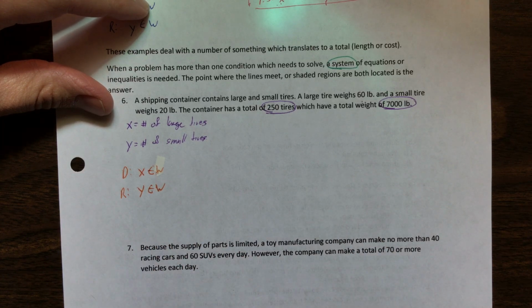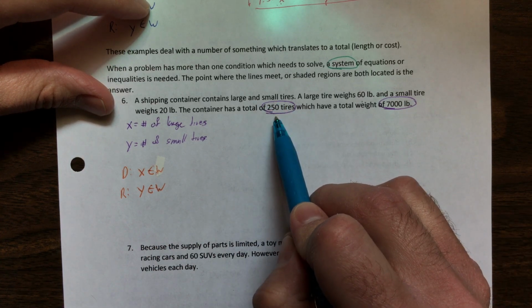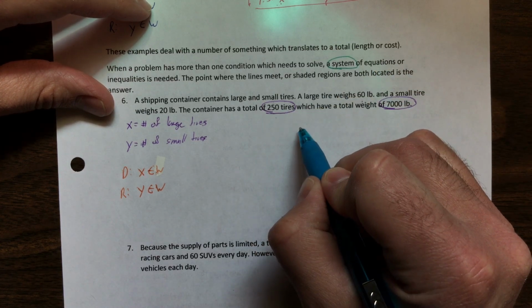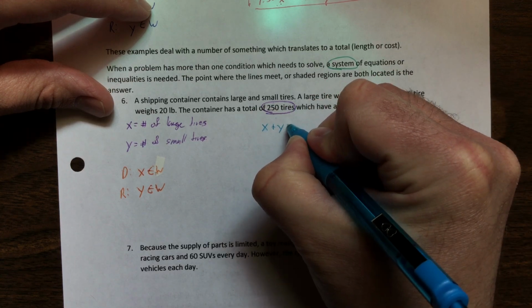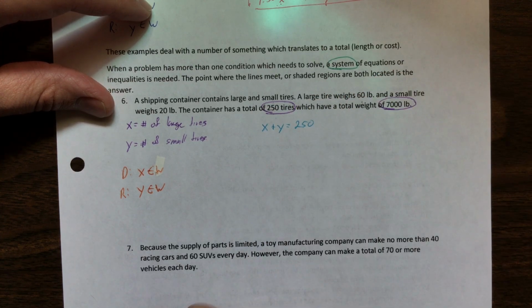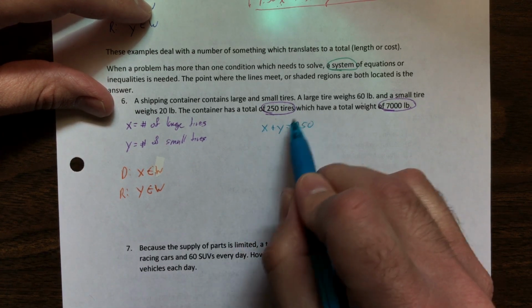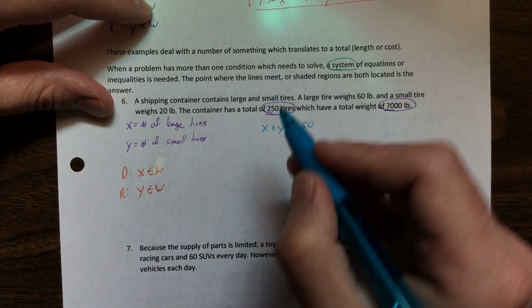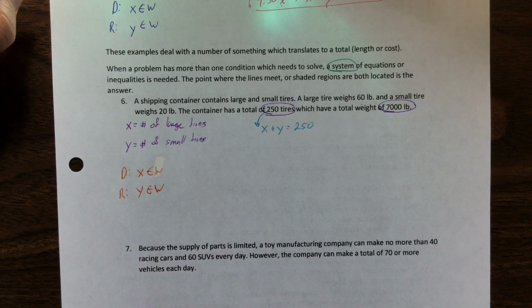So two things that we need to come up with. All right, first one, total number of tires. Number of small tires plus number of large tires is going to equal our total number of tires. So x plus y is equal to 250. Wasn't too hard, was it? So if we add the two together, we get a total of 250. That's our first problem, and we have a solution for that right there.